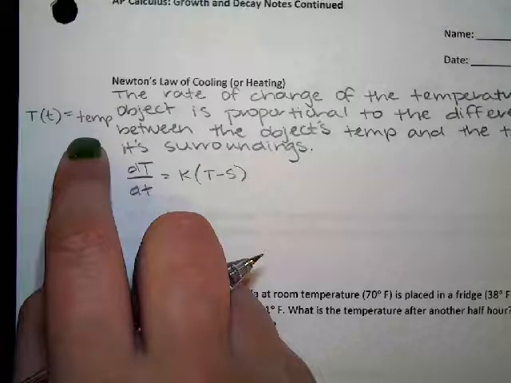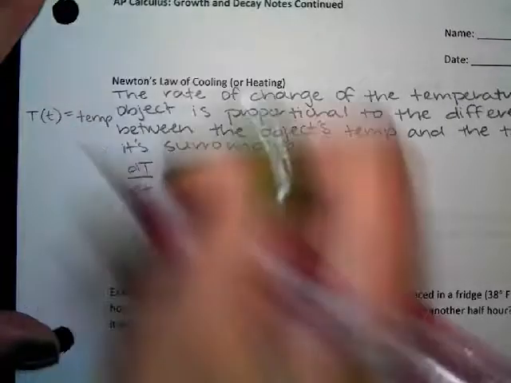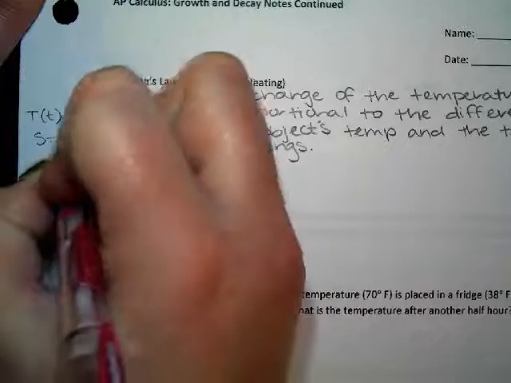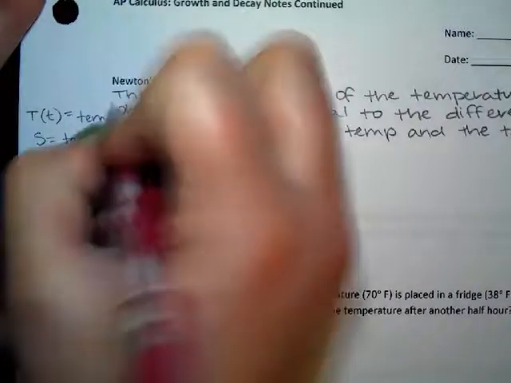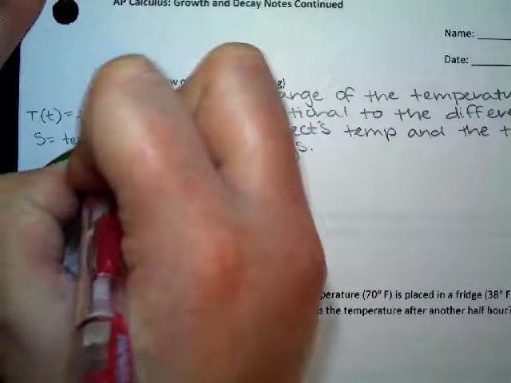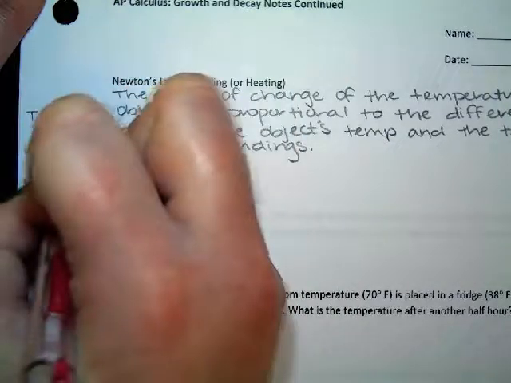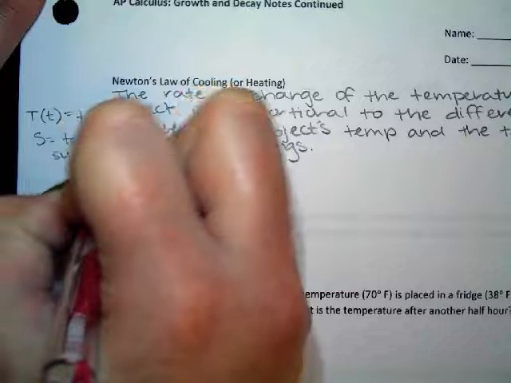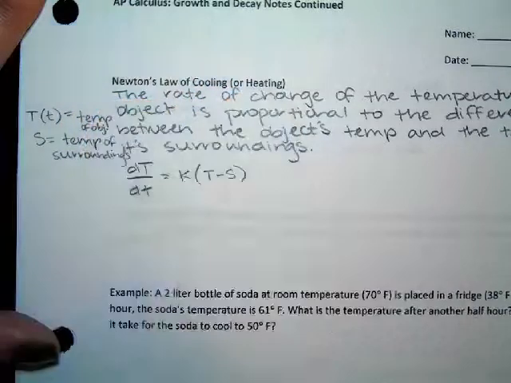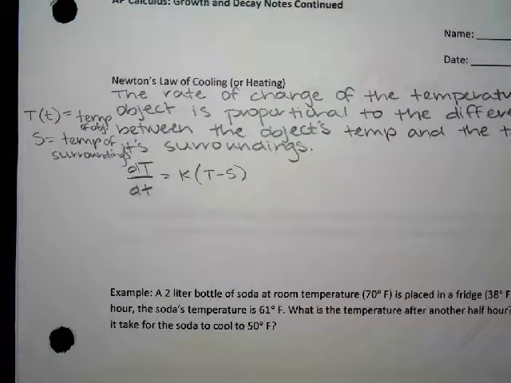Does that make sense? S is the temperature of the surroundings.